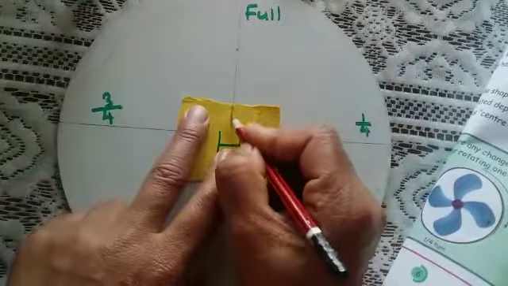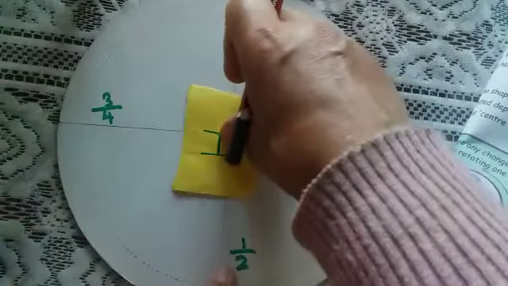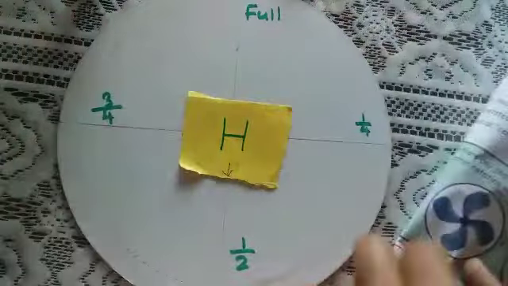Now the next letter is H. For H, first put an arrow. Half turn means turn it upside down. This is the half turn. H is also the same. H does not change. H is H itself.